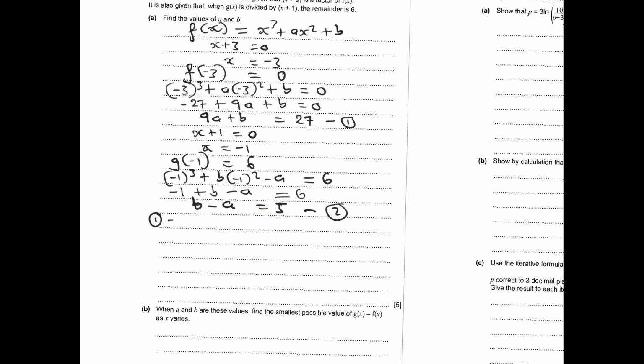Equation 1 minus equation 2. 9a minus negative a, that will give me 10a. Okay. And then b minus b, that should be 0. So b has been eliminated. Equal to 27 minus 5. That should be 22.